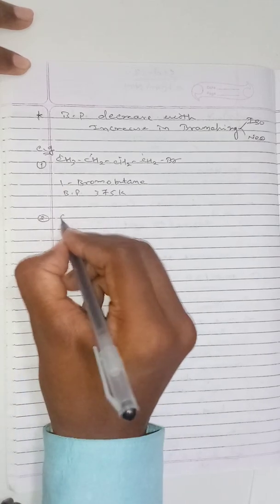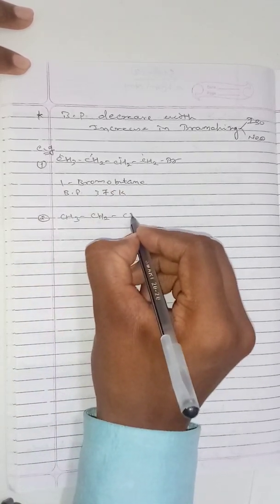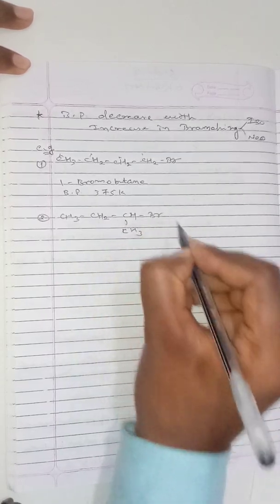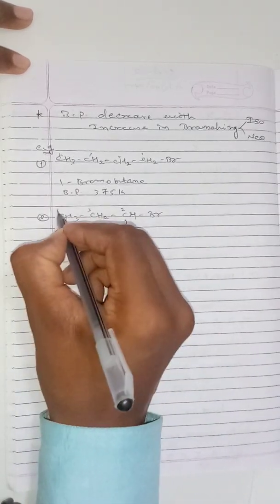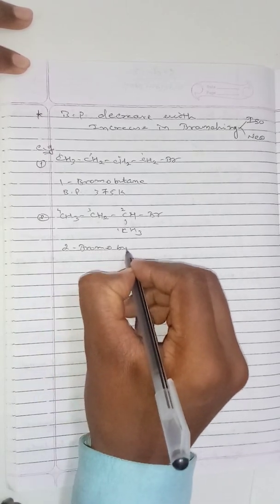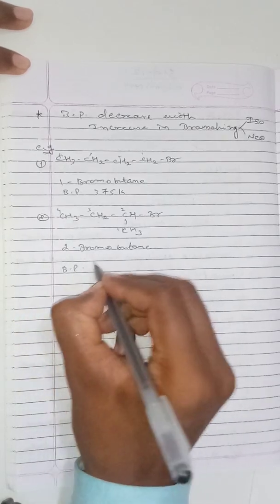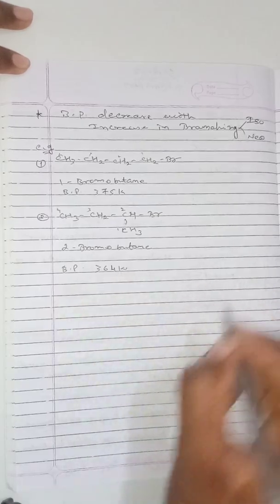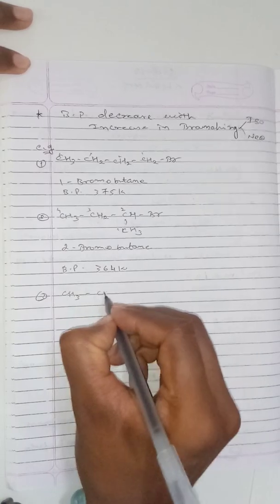Number 2, CH3 CH2 CH CH3 Br, 2-bromobutane, and its boiling point is 364 Kelvin.